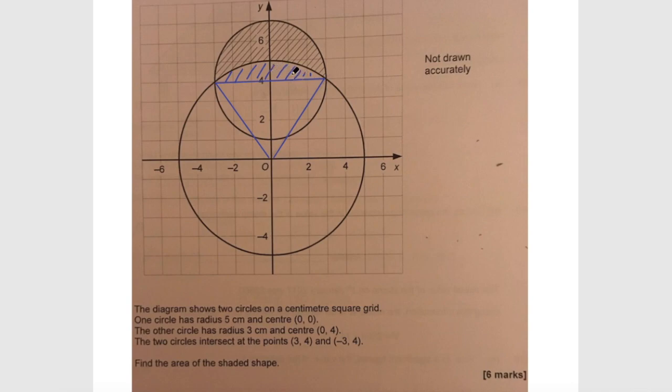However, to find the area of that segment, we need to find the area of the sector and then take away the area of this triangle in here. Now, what makes it difficult to find the area of the segment is we don't have that angle in the center of the circle. Okay, I hope you're following with me so far. There's a lot of steps involved, but where can we start?